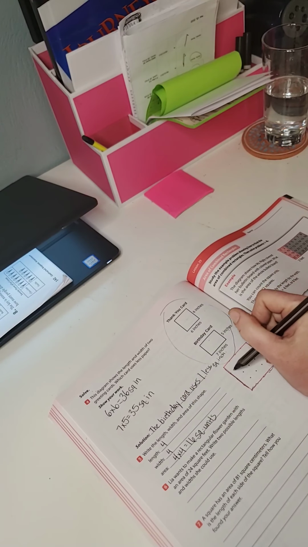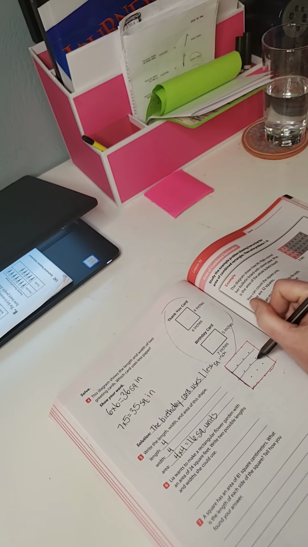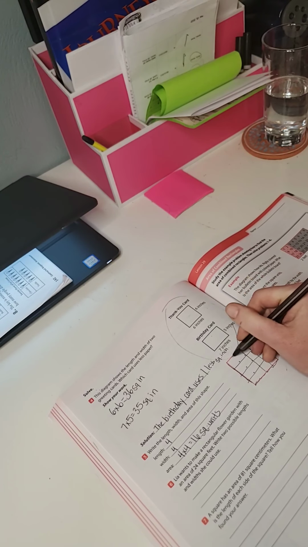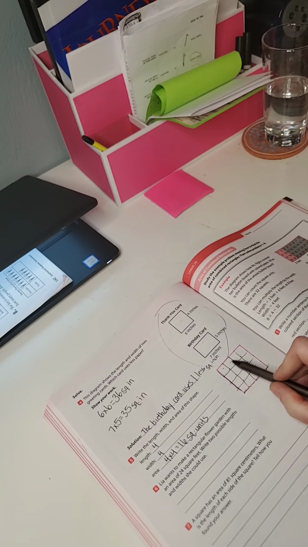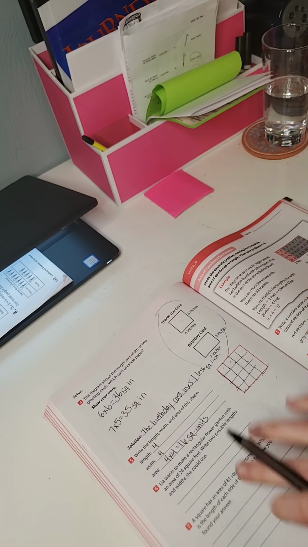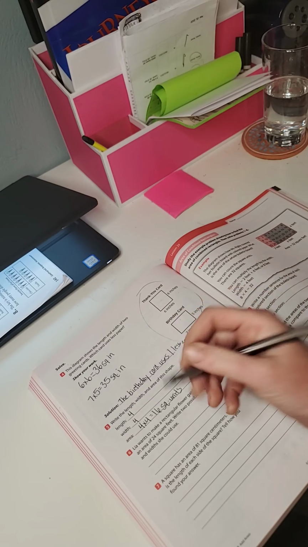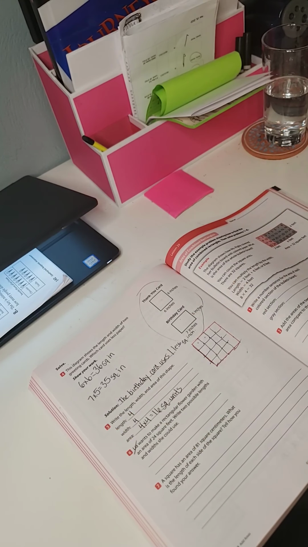If you wanted to draw all of these, I know some of you just love doodling. If you counted every square here, you would have 16. It's just like an array. Ooh, we don't have a Leah. We have a Tatum.